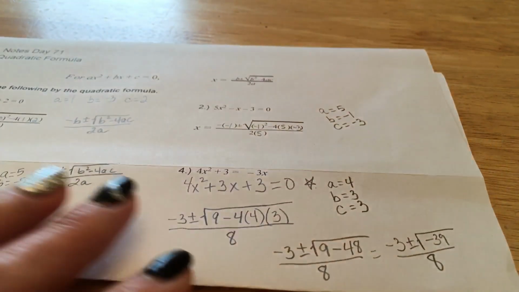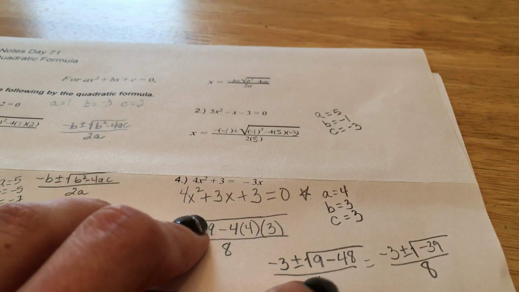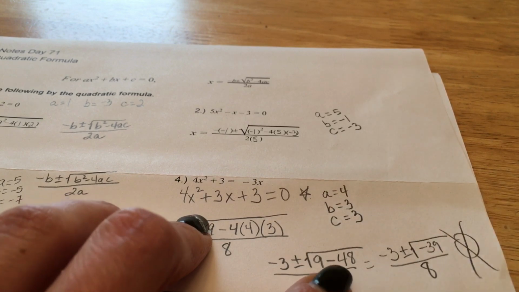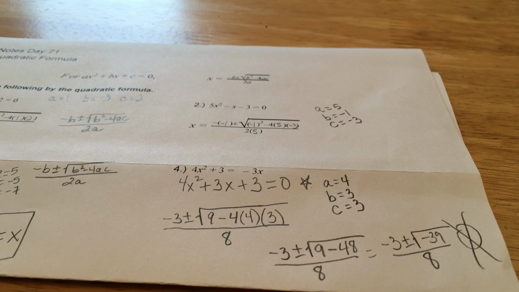So we have negative 3 plus or minus the square root of negative 39 over 8. Well, I have an issue with that. And the issue is that I can't take the square root of a negative number, because the square root's asking what number times itself gives me that radicand, the number underneath. And there is no number times itself that will result in a negative.